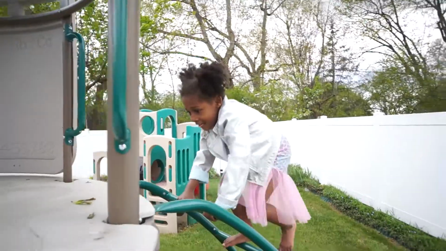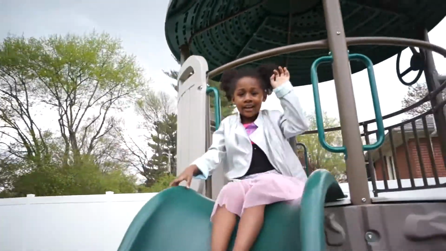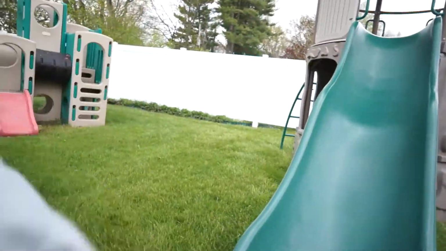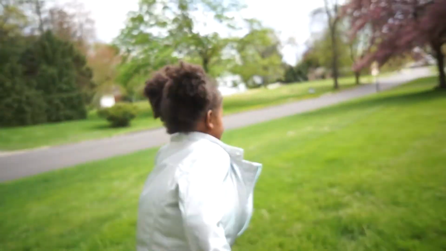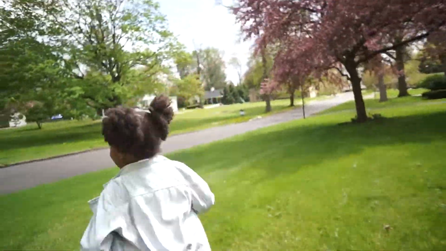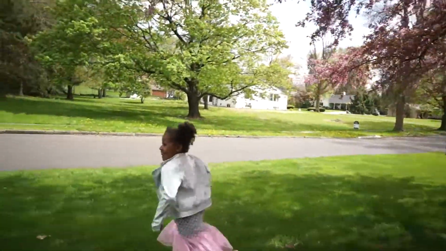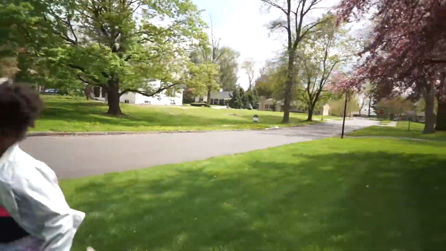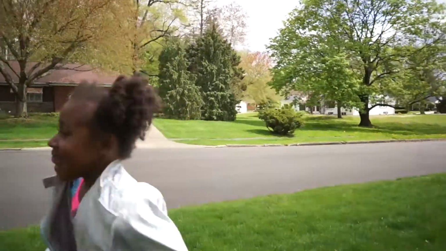Another example might be you could set it up like an obstacle course, kind of make it a little bit more fun for yourself. Let's see how fast I can run to the tree to there. Yes!